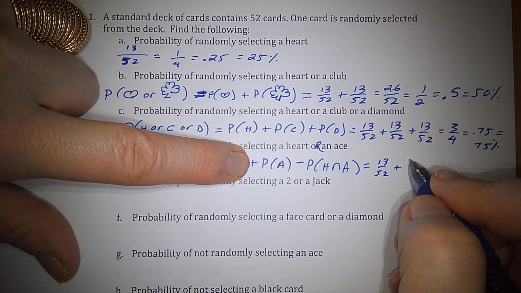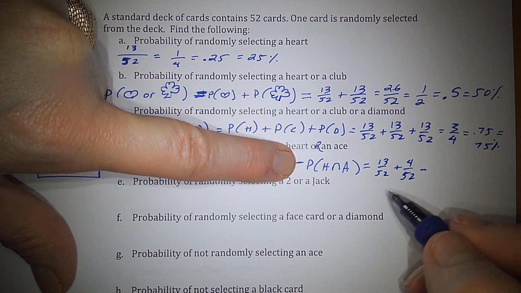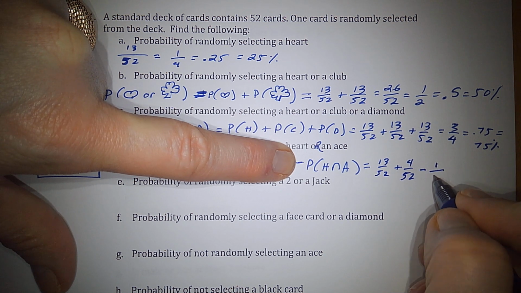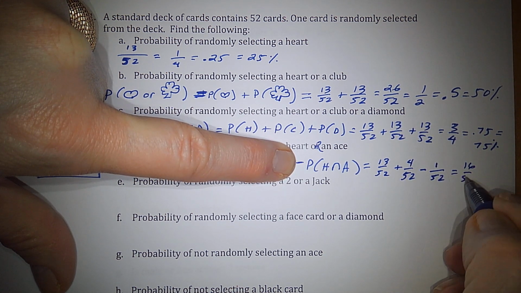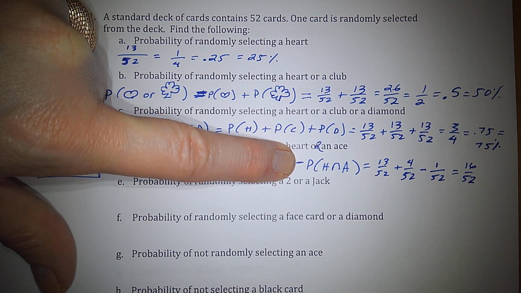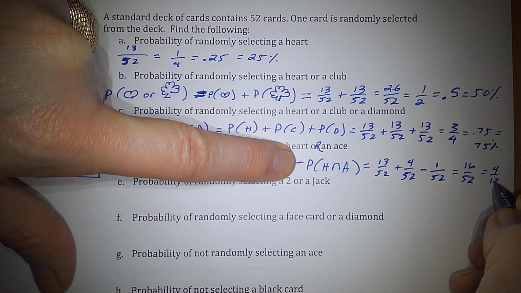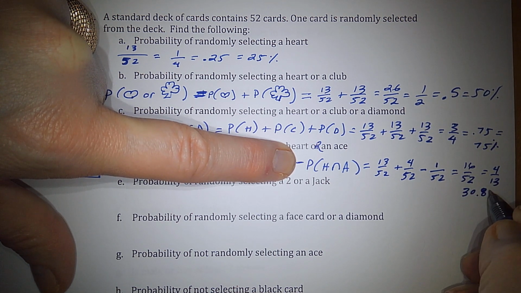The probability of getting an ace is 4 out of 52, minus the probability that I'll get a heart and an ace at the same time. There's only one card that is a heart and an ace at the same time. So 16 out of 52 is going to reduce down to 4/13, which comes out to 30.8%.